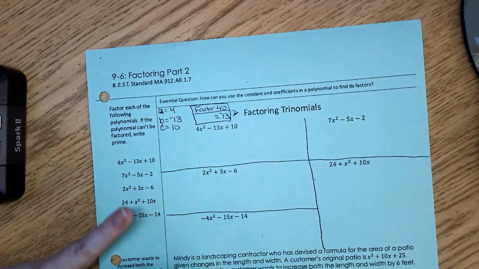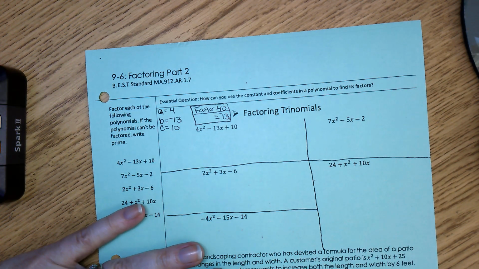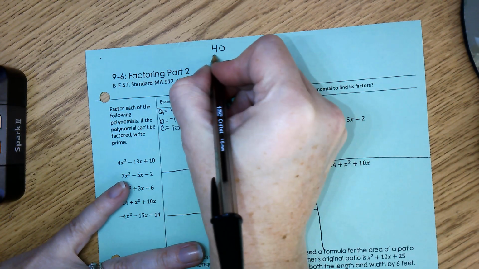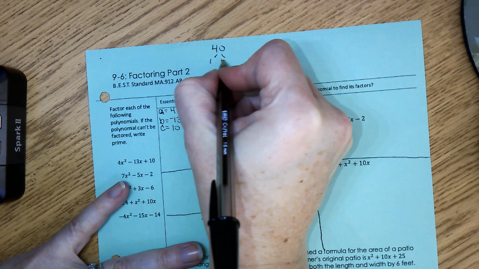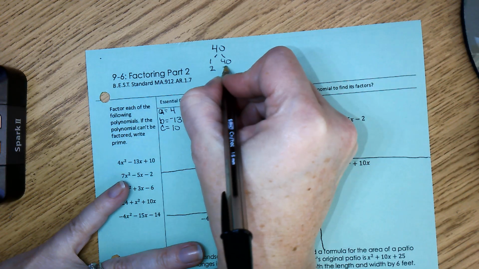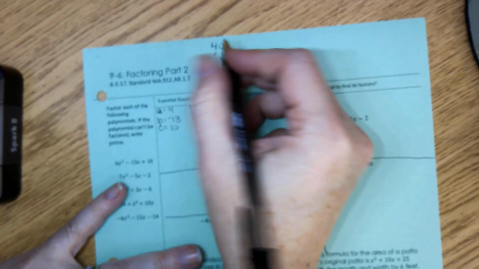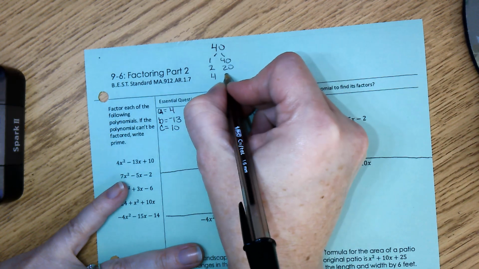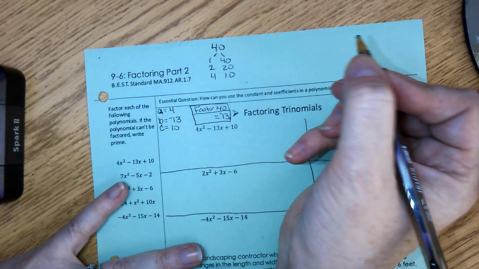All right, so we're going to think about our factors of 40. So you got 40. Let me see, there's always 1 and 40. There is 2 and 20. 4 and 10.